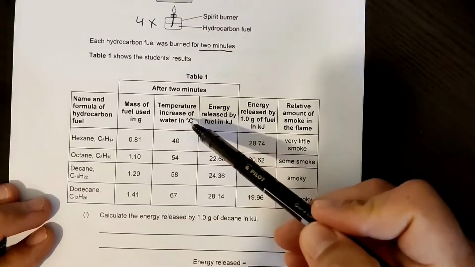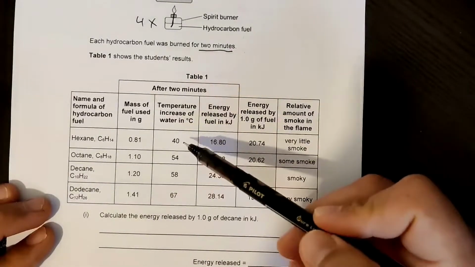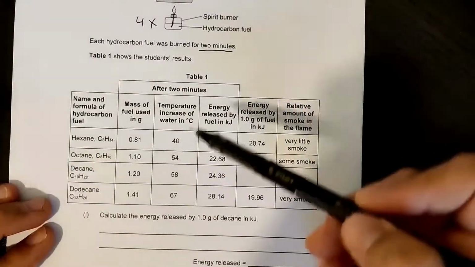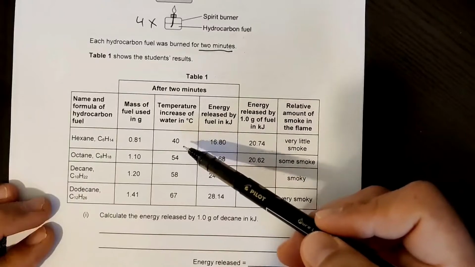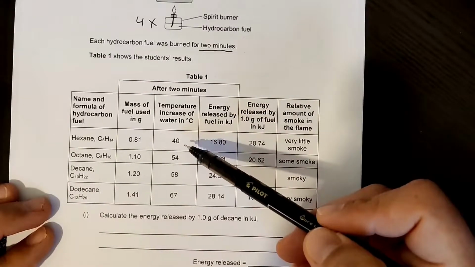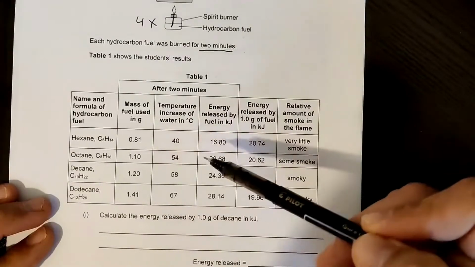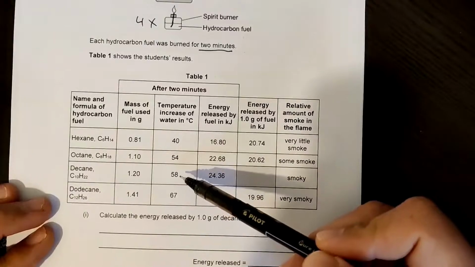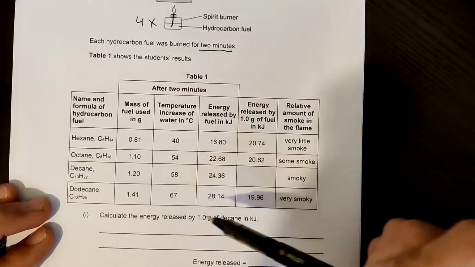The temperature increase of the water, that means that if you had a set temperature, for instance, maybe the initial temperature of the water was 20, once it finished, the temperature had increased by 40 degrees, meaning that the temperature started at 20 and finished at 60. This one here, it went up by 54. This one here, it went up by 58 and 67, okay?